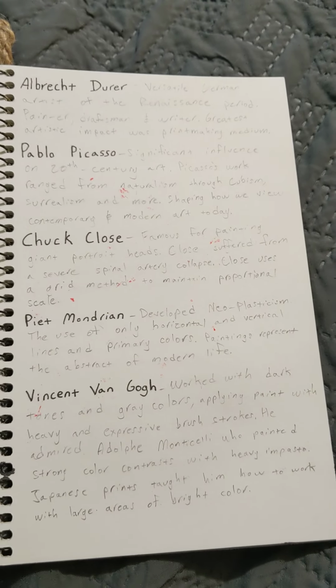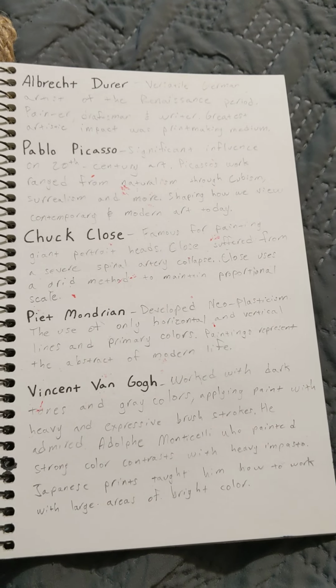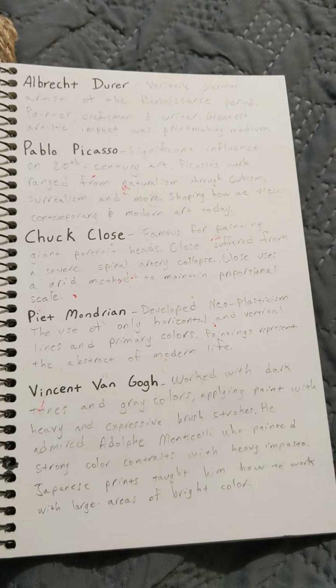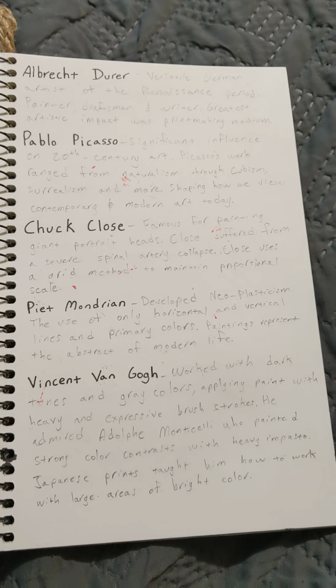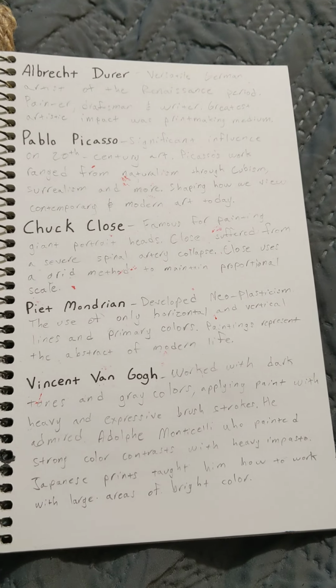Pablo Picasso, significant influence on 20th century art. Picasso's work ranged from naturalism through cubism, surrealism, and more, shaping how we view contemporary and modern art today.